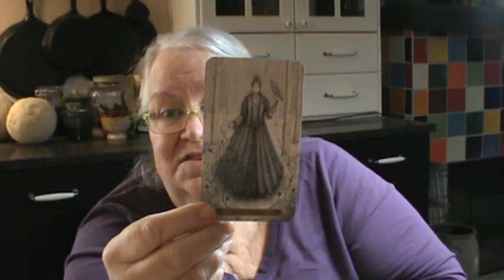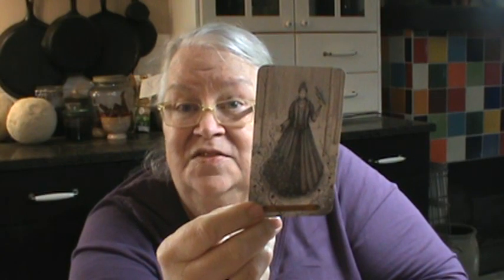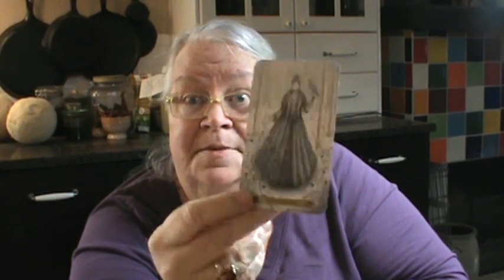Third card is the Weaver of Challenges. Shows up in the position of water. The Weaver of Challenges. Oh, now that's interesting because this is a queen. This is the Weaver. This is some kind of mature representation of the element of air, of challenges, showing up in my water position on my spread.